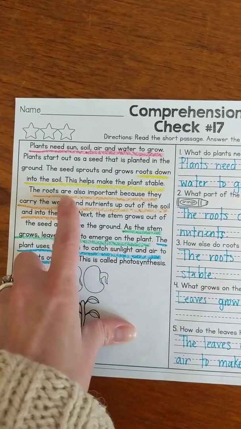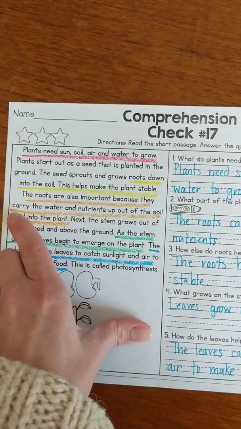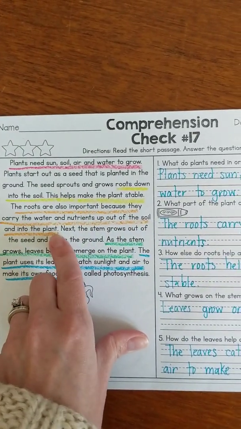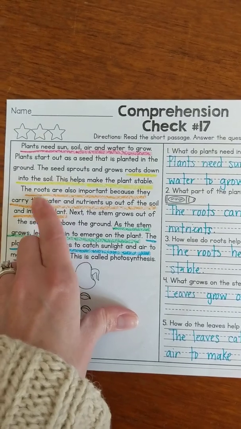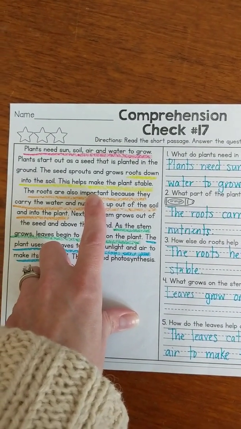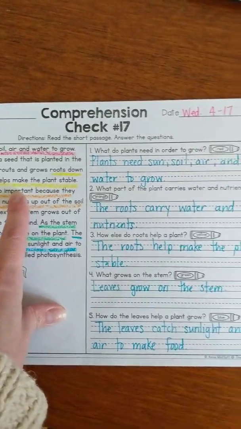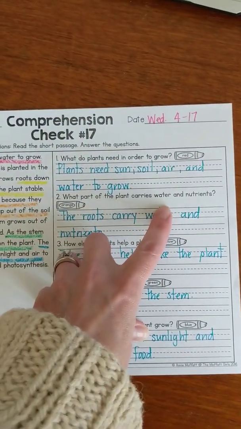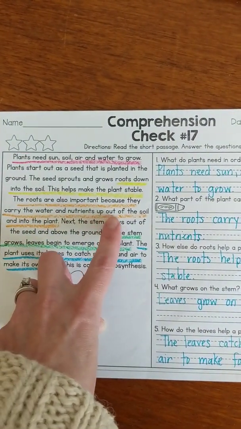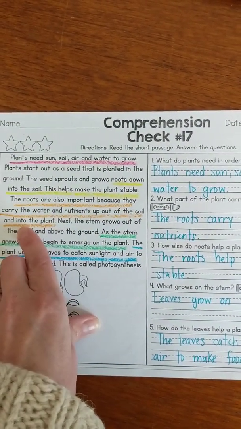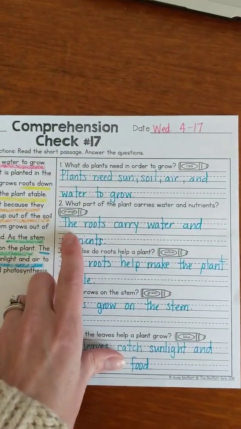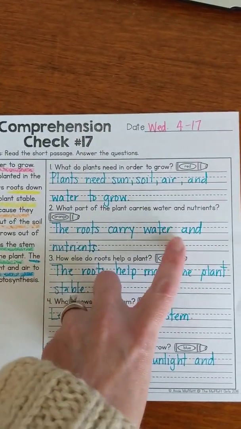So I underline the roots are also important because they carry the water and nutrients up out of the soil and into the plant. Now, I don't have to write this whole sentence over here. I can shorten it up a little bit and put it in my own words. So the question is, what part of the plant carries the water and nutrients? They're not asking where it is carrying from the soil up into the plant. So I know that it's the roots. So all I need to say is the roots carry water and nutrients.